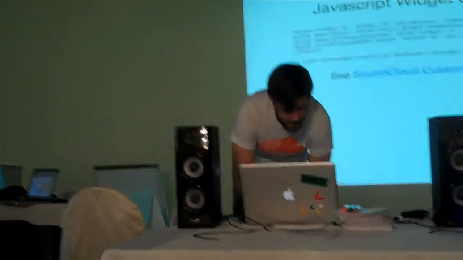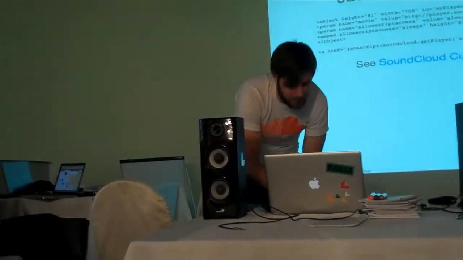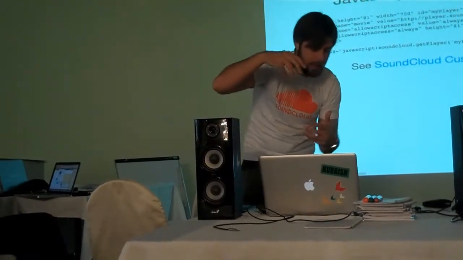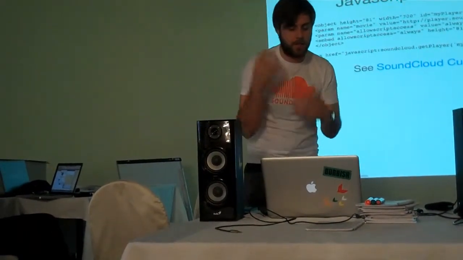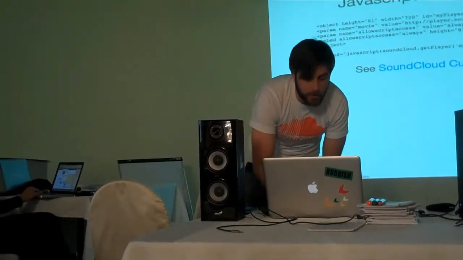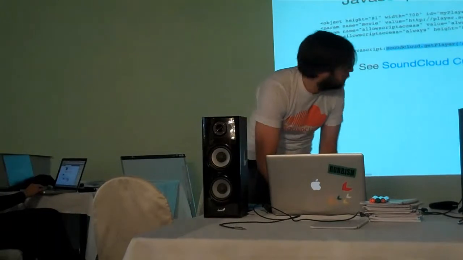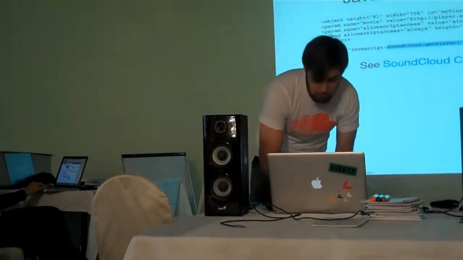And also super simple code. Just a couple of snippets of JavaScript to include in your page, the player itself, and then you simply get the player and tell it to play.